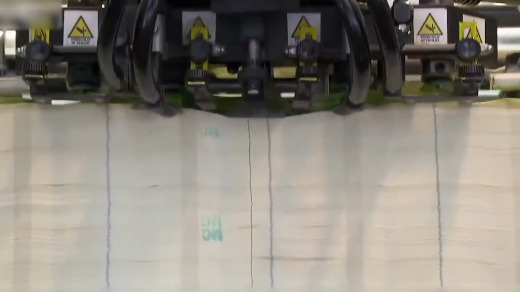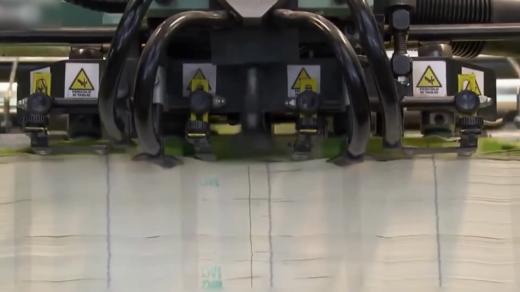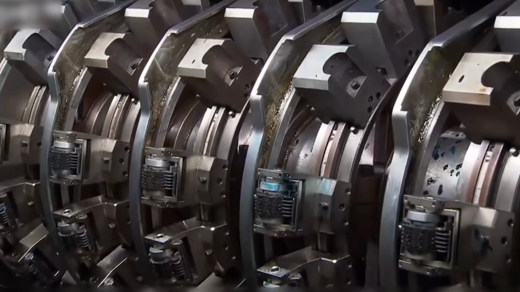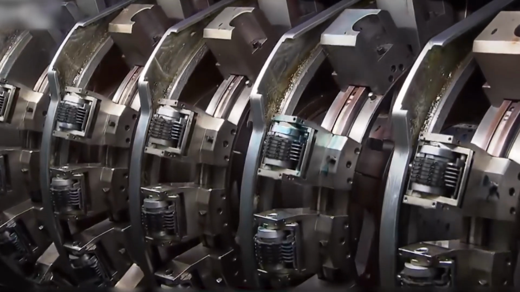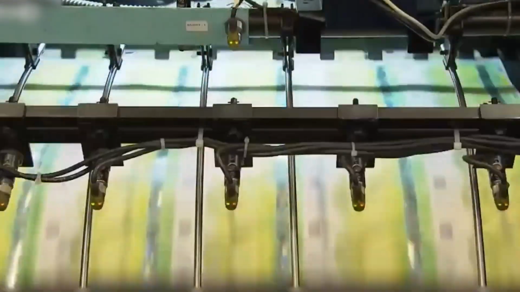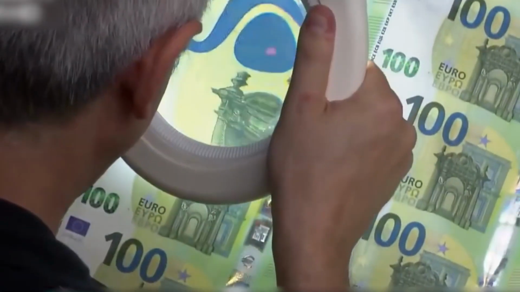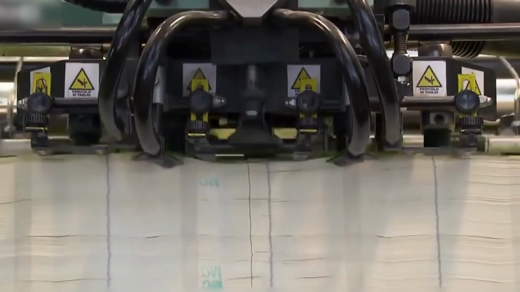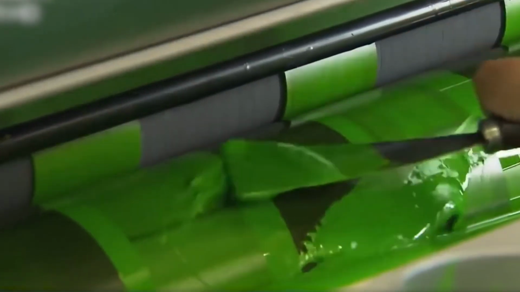On the other hand, intaglio printing involves pressing the inked printing plate directly onto the paper, which creates a raised image. The printing plate used in intaglio printing is typically made of metal and is engraved with the design to be printed. The areas that are meant to receive ink are cut into the plate, which creates the raised image that makes up the design of the money. The plate is then inked. The excess ink is wiped away from the surface, leaving ink only in the engraved areas.